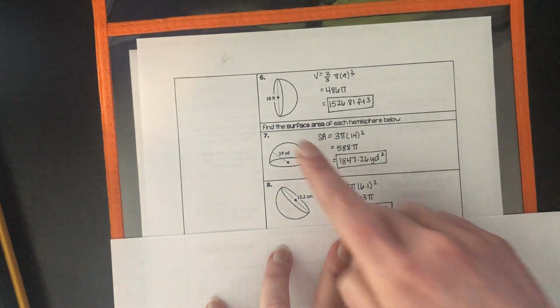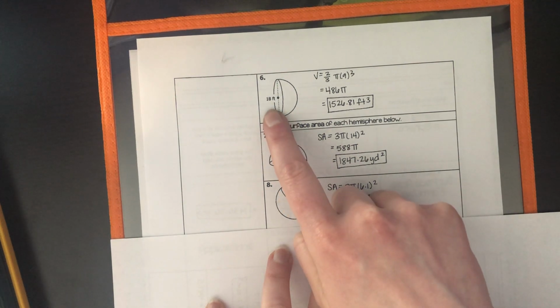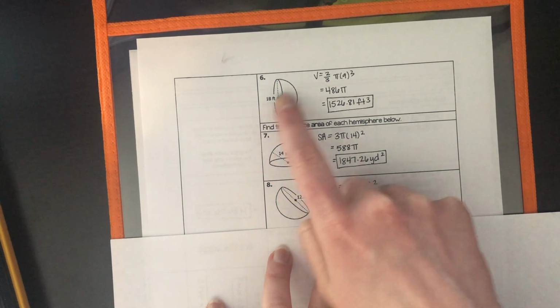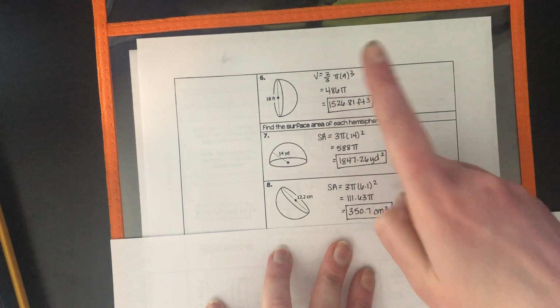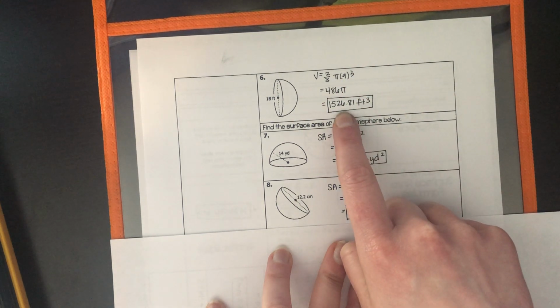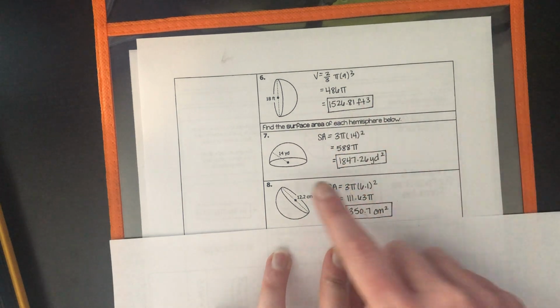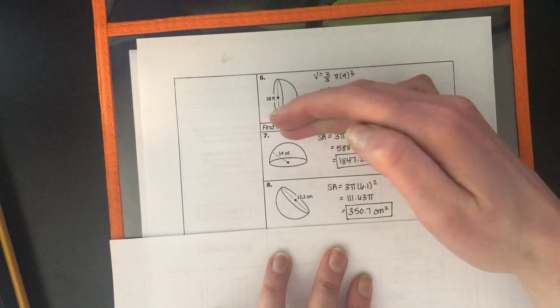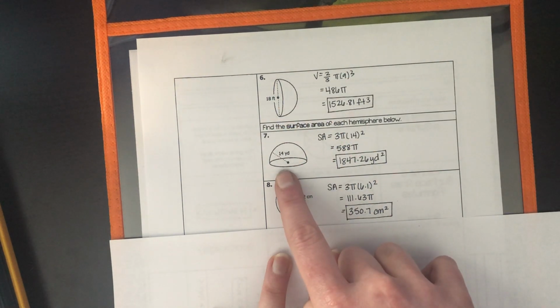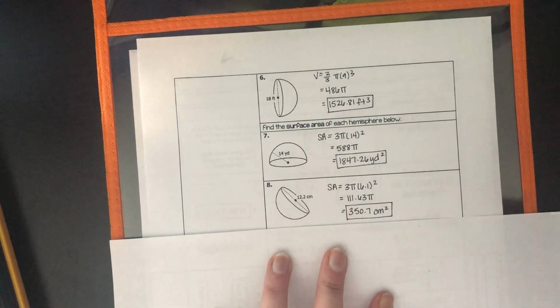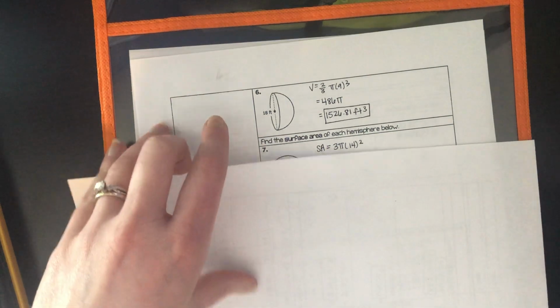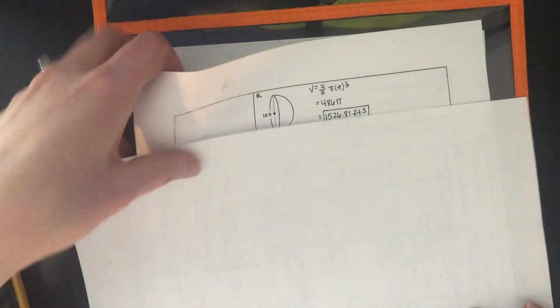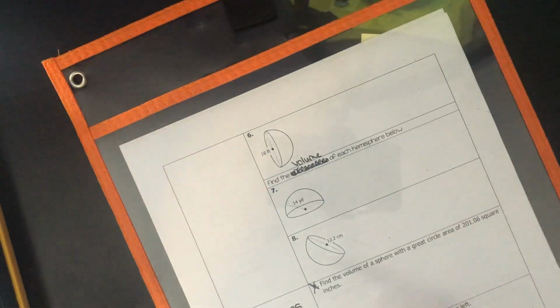So, number 6, it was diameter is 18, so half of 18, I get a radius of 9. Get an answer of 1,526.8 feet cubed. Number 7, it says surface area, but I want you to find volume. Number 7, oh snap, it's not going to have the correct answer. Oh, I almost did so well. All right, so I had to go back to this anyway. So that was the answer for 6.